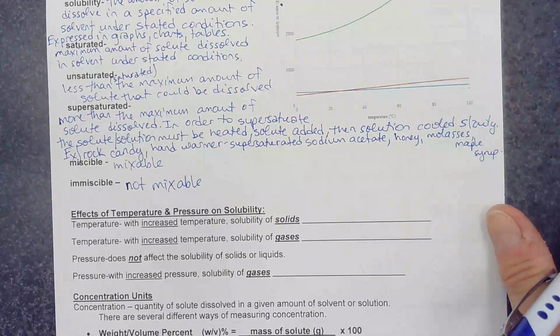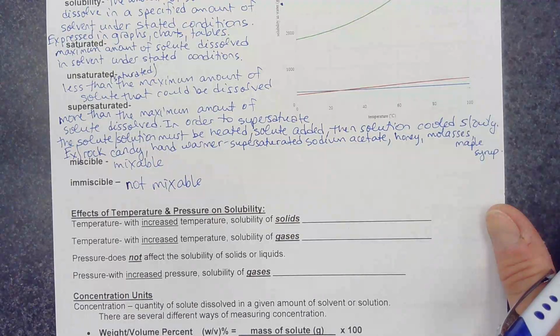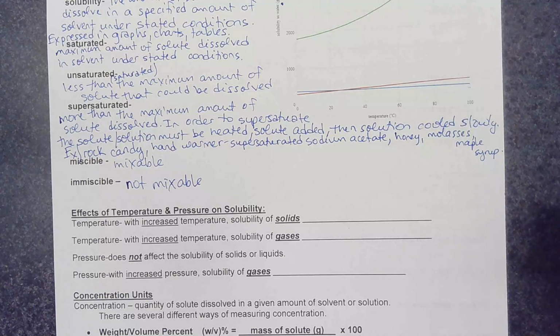So are honey and water miscible? Yes, they are. Honey is sugar water, basically. Is it going to mix with water? Now, will honey mix with oil? No, it's immiscible. Let's do oil and water. Are oil and water miscible? No, oil and water are immiscible.